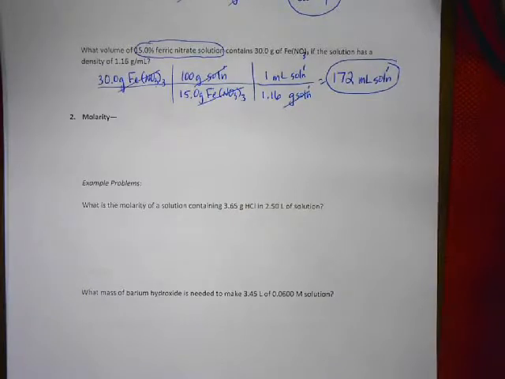Welcome to video 3 for section 2 of our Solutions 1 unit. Today we're going to be talking about molarity, and this is something that you have seen on numerous occasions throughout the year and last year in Chem 1.